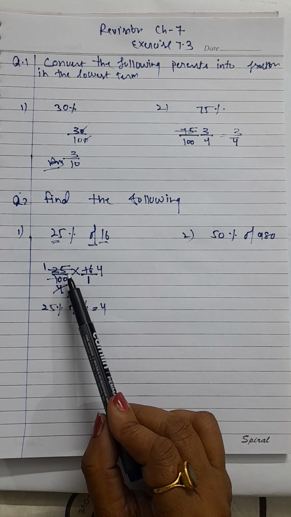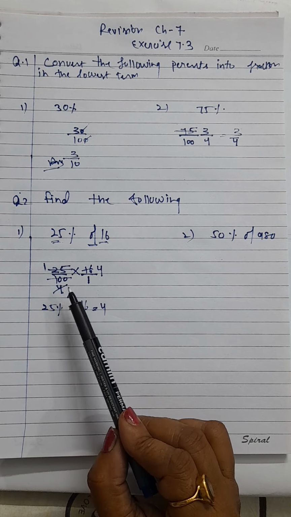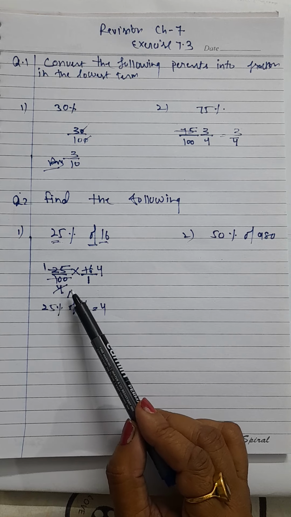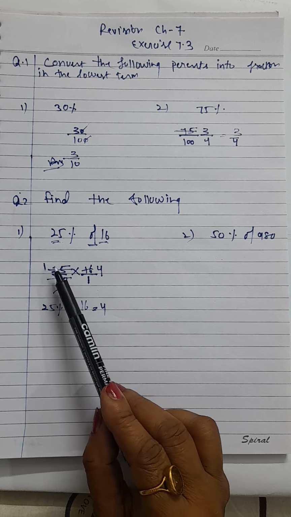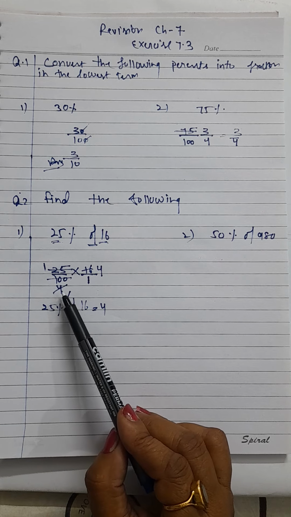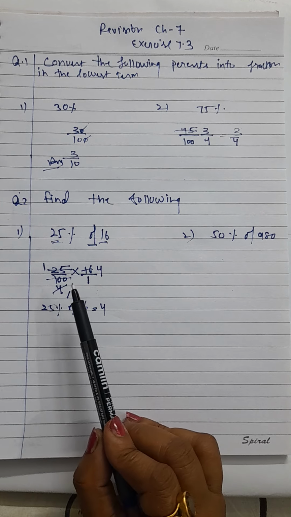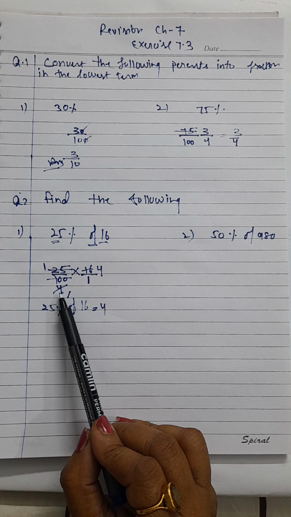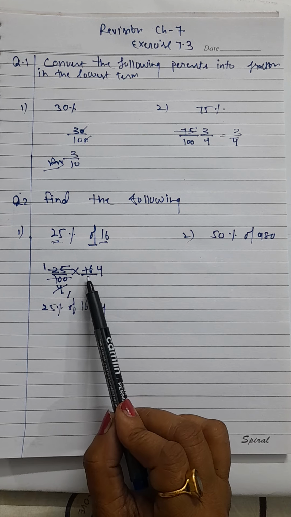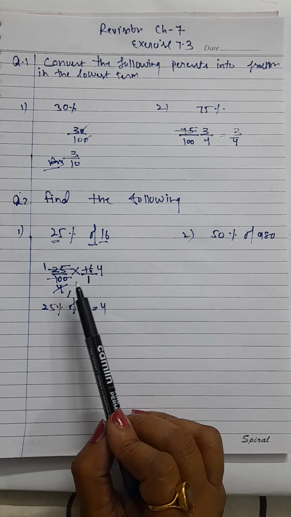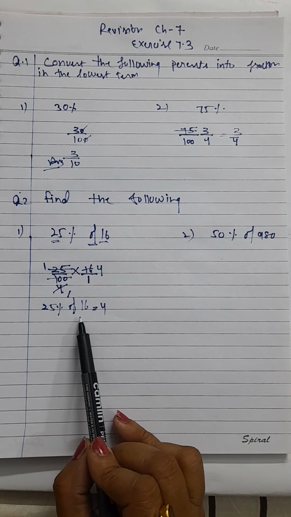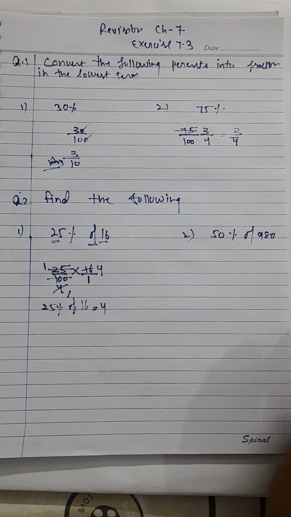Now we cut 25 and 100; the highest common factor of 25 and 100 is 25. Cut 25 by 25 one time and 100 by 25 four times. Now we get 4 after cutting 100 by 25. Now you can cut 16 by 4, 4 fours are 16. So 25% of 16 will be 4.